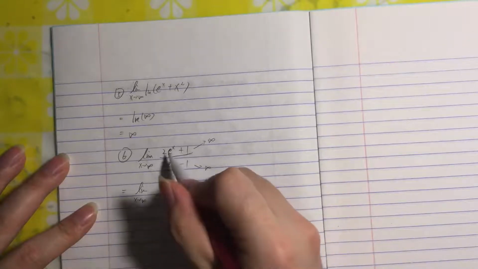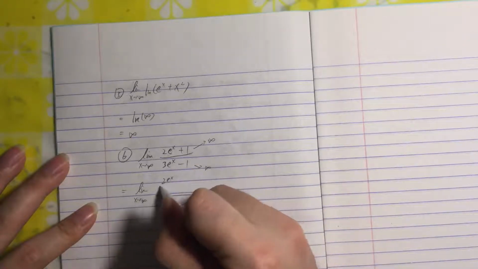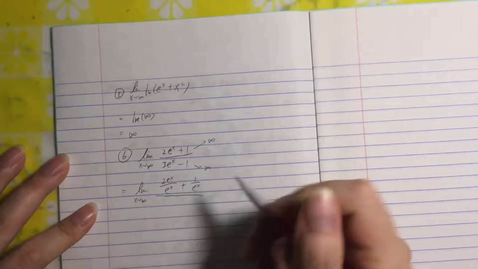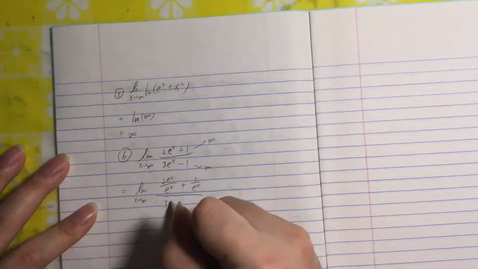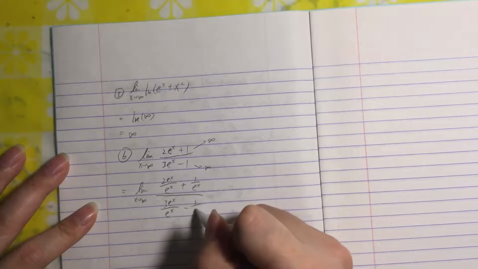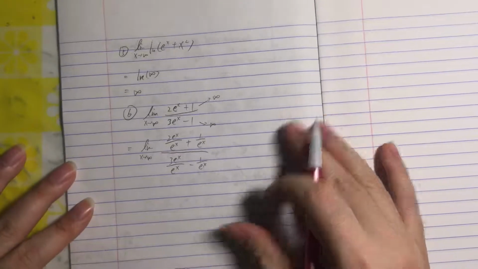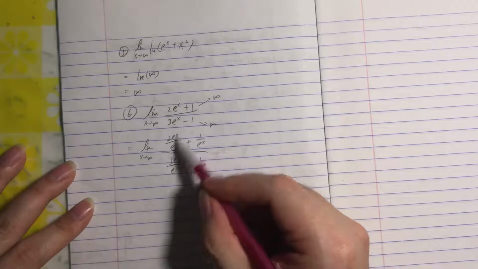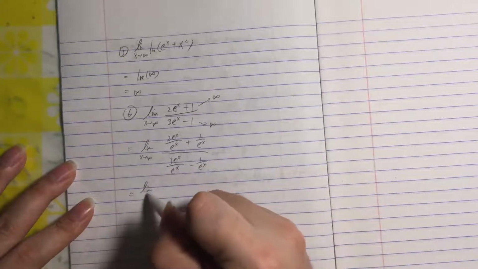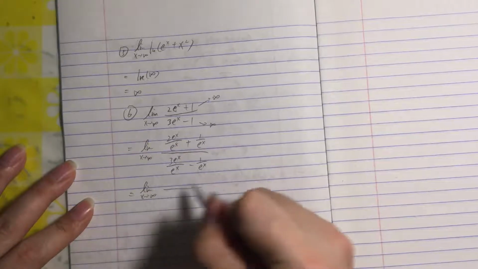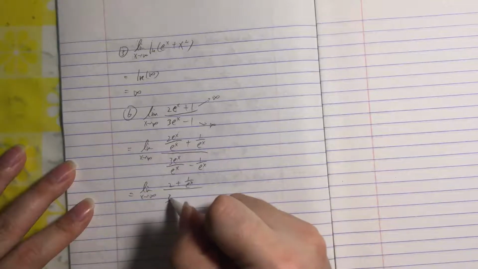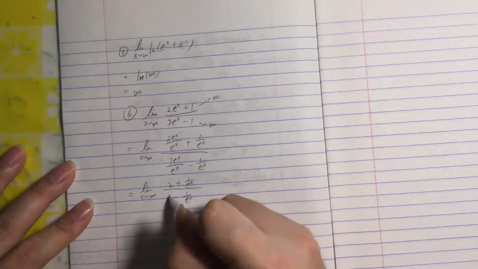If I divide every term by e to the power of x, I get 2e to the power of x over e to the power of x plus 1 over e to the power of x, over 3e to the power of x over e to the power of x minus 1 over e to the power of x. Then simplify. We can cancel e to the power of x from top and bottom. What's left is the limit as x approaches infinity of 2 plus 1 over e to the power of x, over 3 minus 1 over e to the power of x.